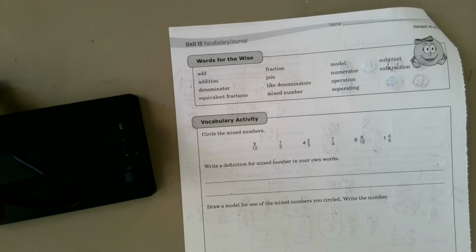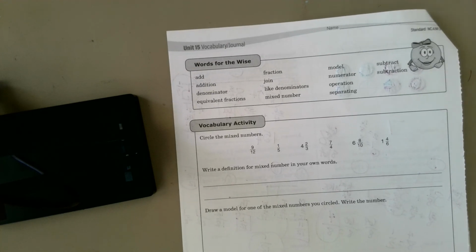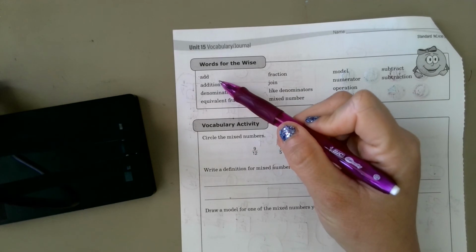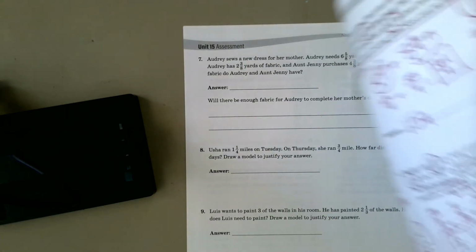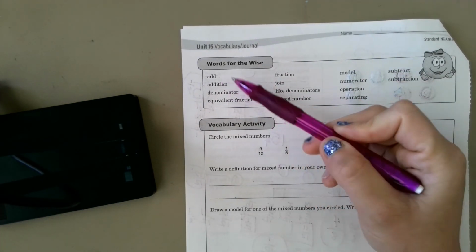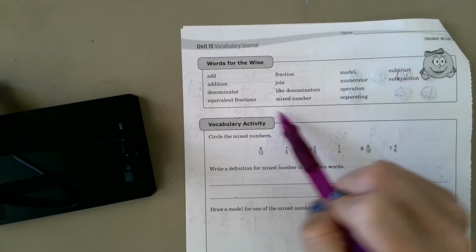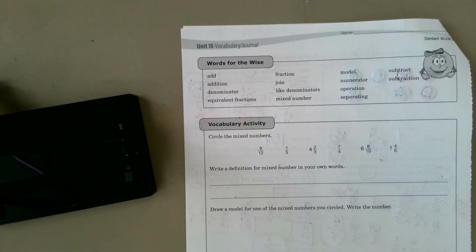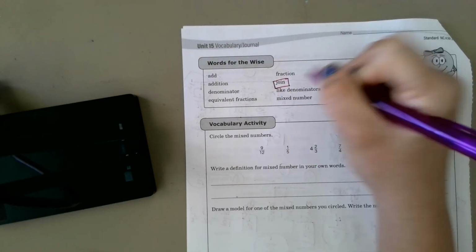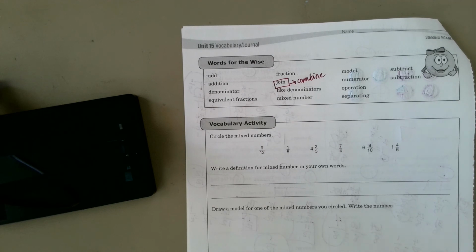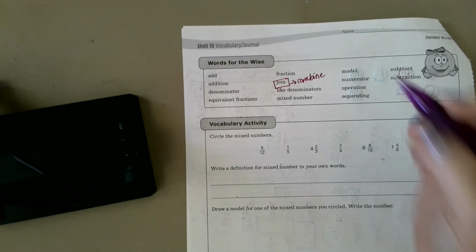Okay, so for the sake of time, we are not going to pull out all the definition cards. I want you to look at the vocabulary words. This is still Unit 15. I just flipped the page over. Okay, this is the journal portion. I think we know the definition of add, addition, denominator. You should know equivalent fraction, a fraction. To join may be a new term for you, but that just means to combine or put together. Okay, like denominators. Denominators that are the same. They just have the same denominator.